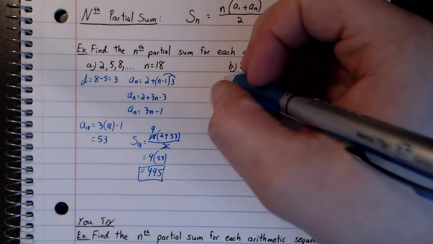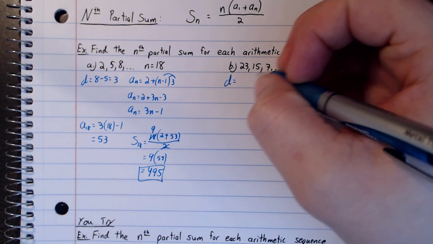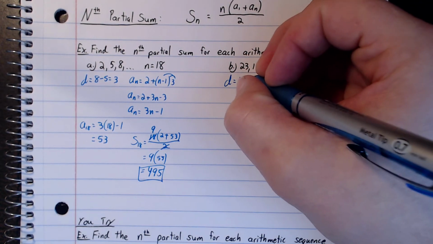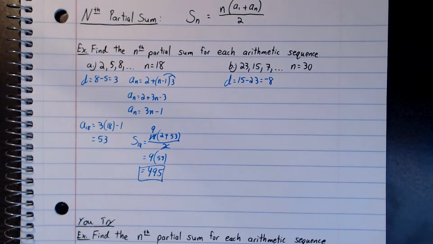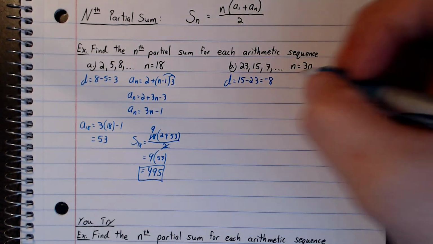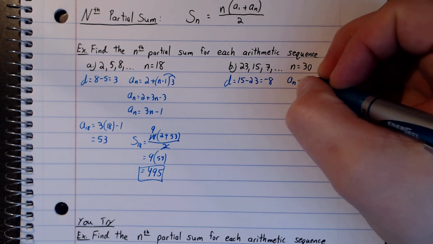Okay, we're going to do the same thing. We've got to find our common difference. Let's see. Our common difference here should be -8. Now we've got to figure out our nth term formula.